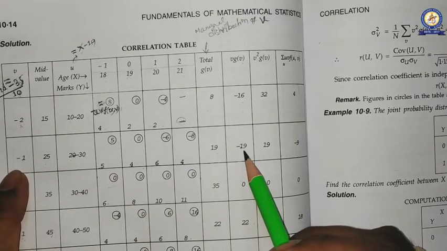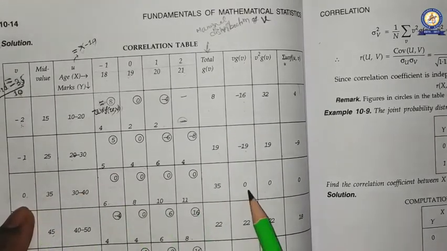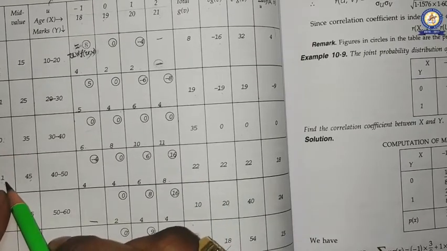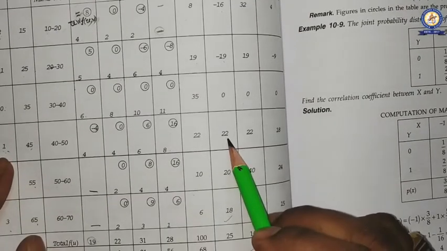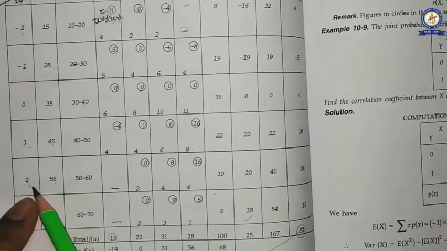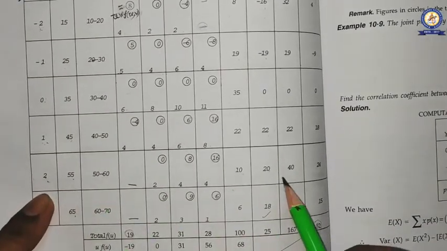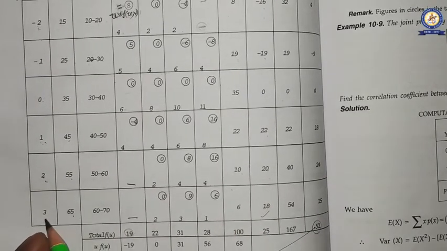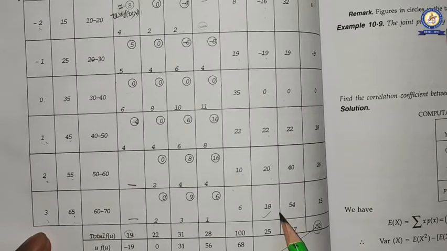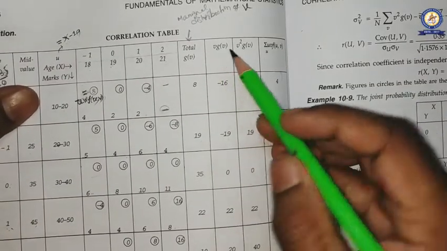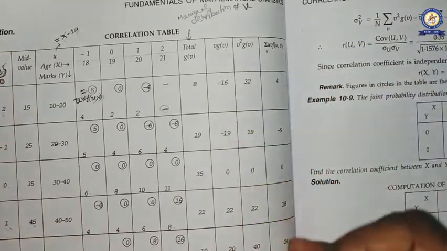Here 35 into 0 equal to 0. Here 22 into 1 equal to 22. 10 into 2 equal to 20. Then 6 into 3 equal to 18. So V into GV is represented by this column.